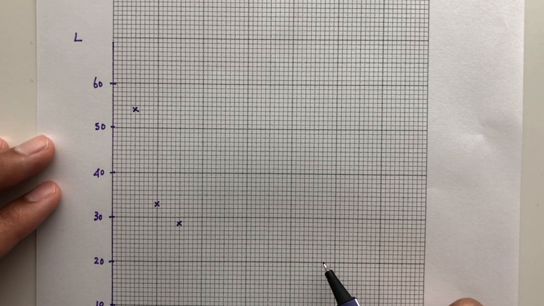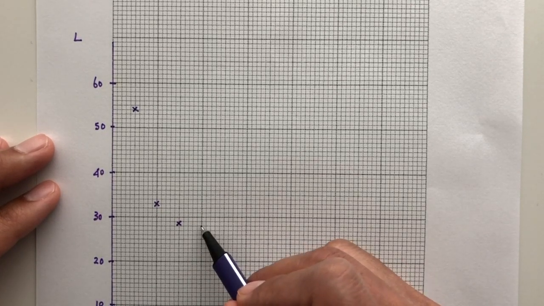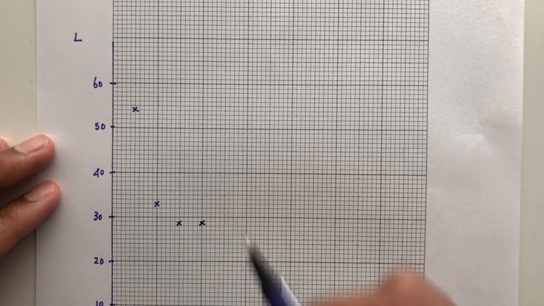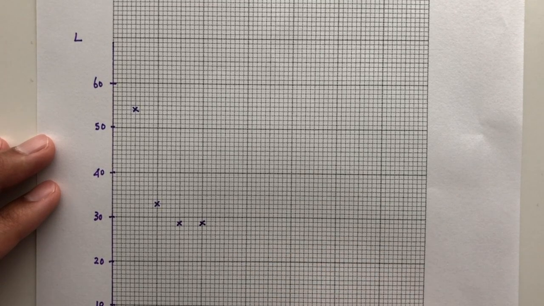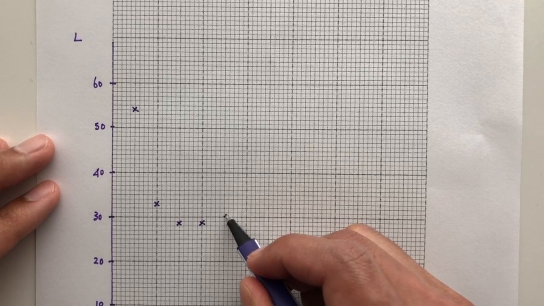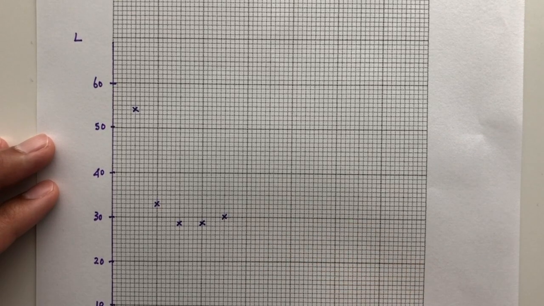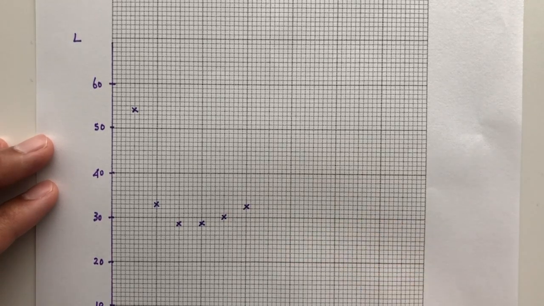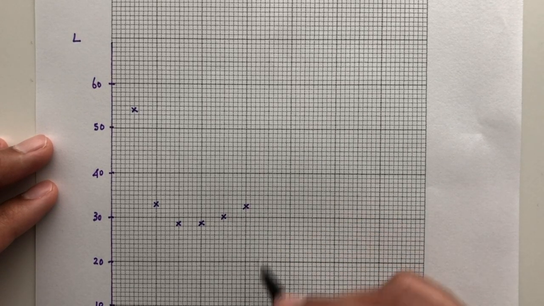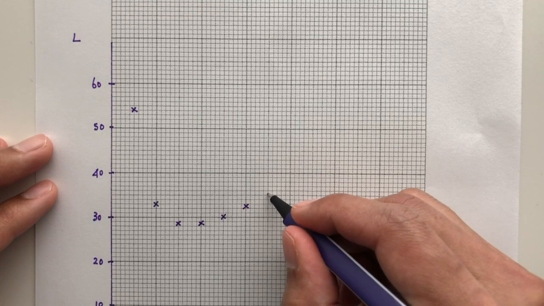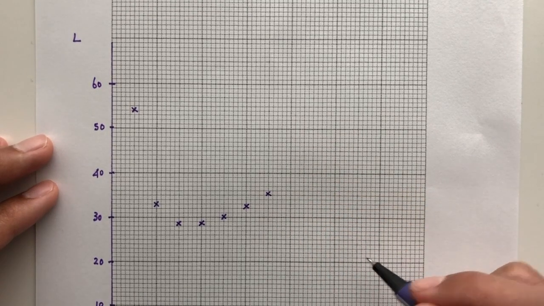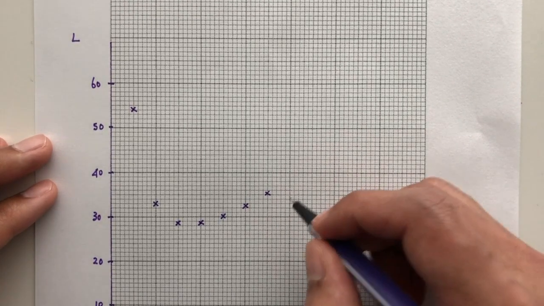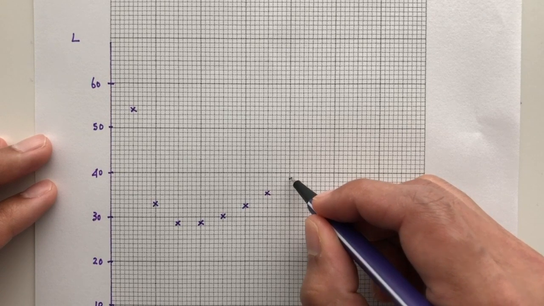Then I have (12, 32.3), then (14, 35.1), 35.1 will be here. Then I have (16, 38.8), so 38.8 will be about here.